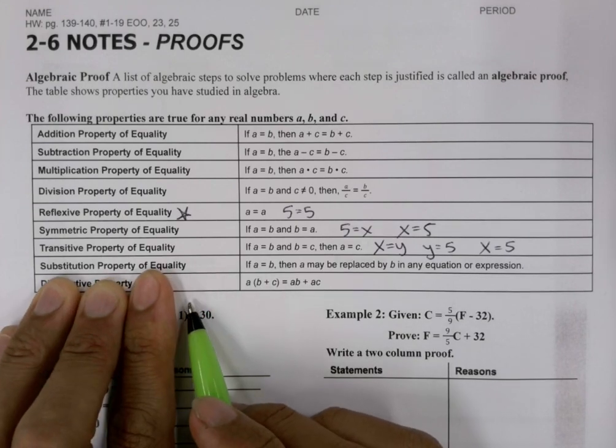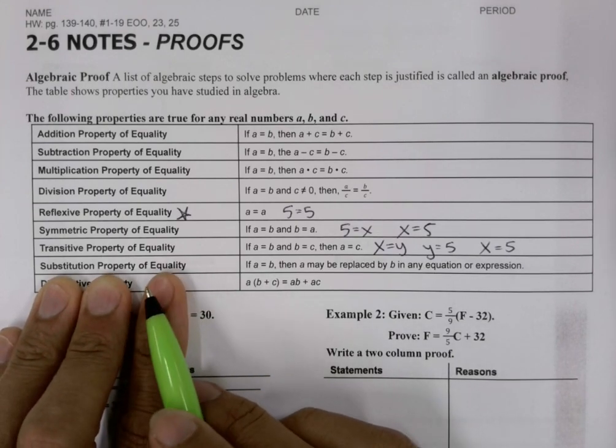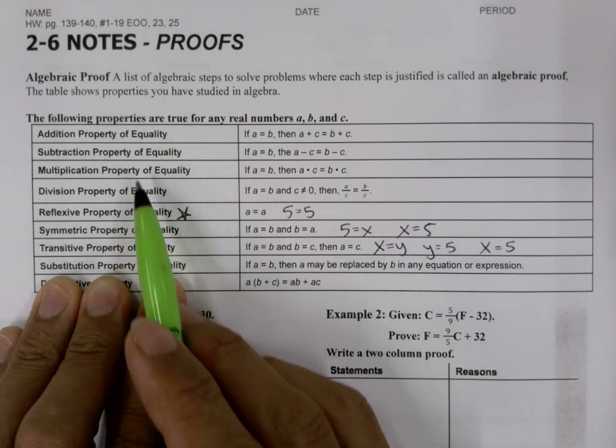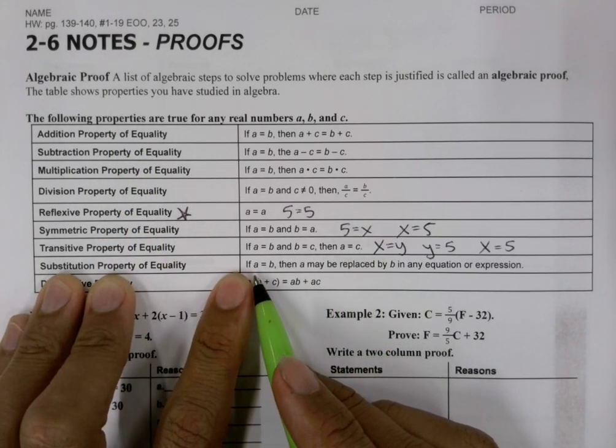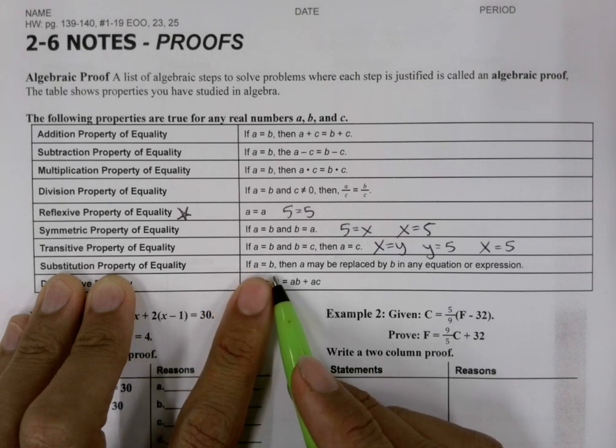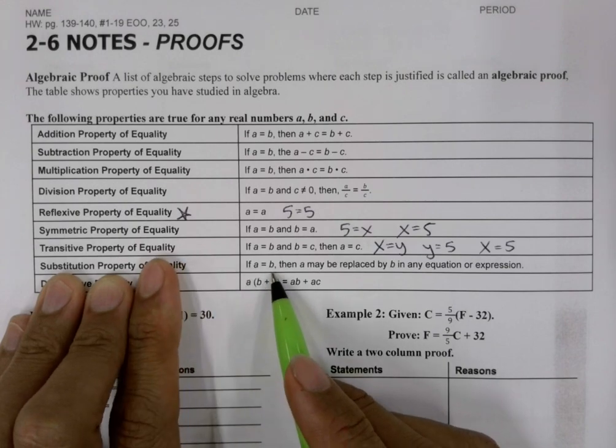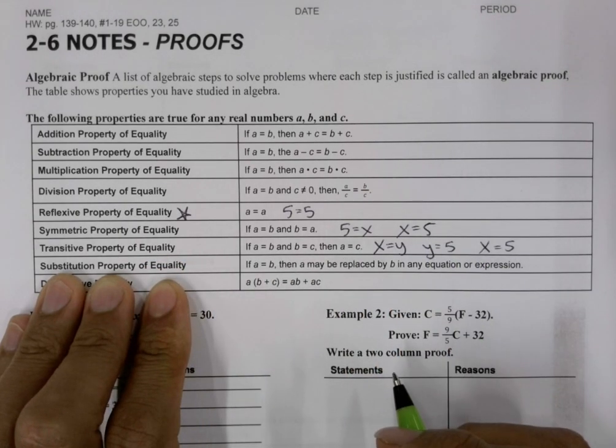Then we have the substitution property. This is used the most out of all of the reasons. What does it say? It means if we have any expression A is equal to another expression B, then we can replace A with B anywhere we see it.